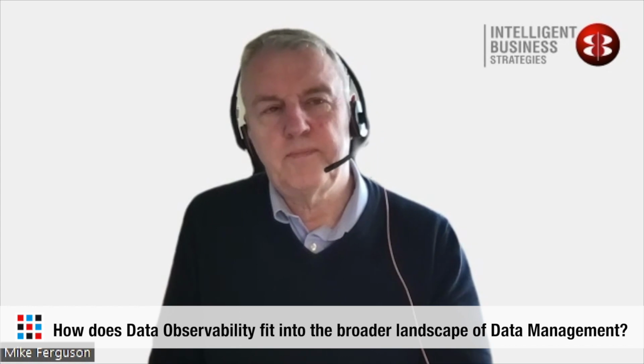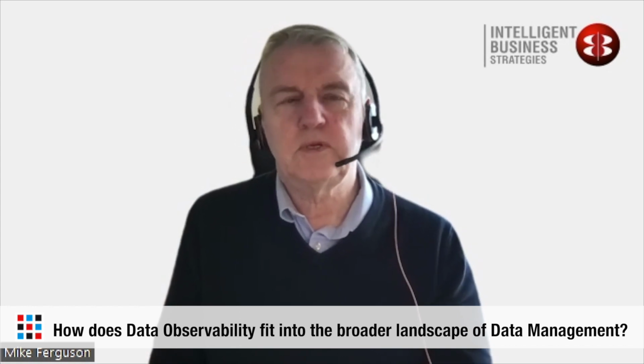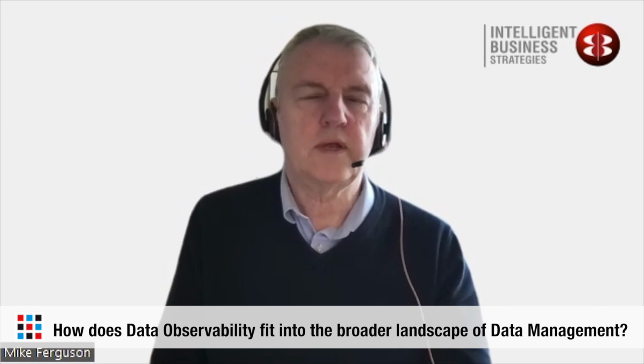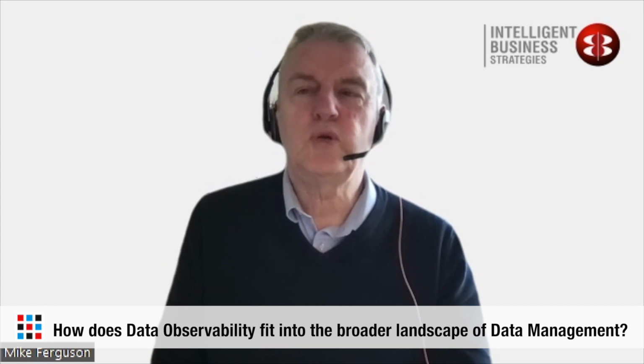Okay. Well, mentioning data governance, how does data observability fit into the broader landscape of data management? Absolutely, yeah. So I think it's an additional capability which is part of a governance framework that a company may wish to implement. So it's a new capability which is part of a governance program, in my opinion.